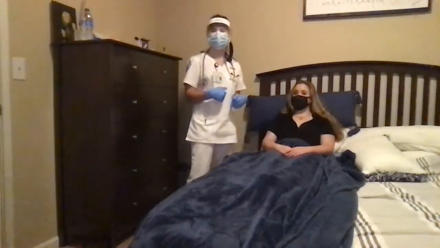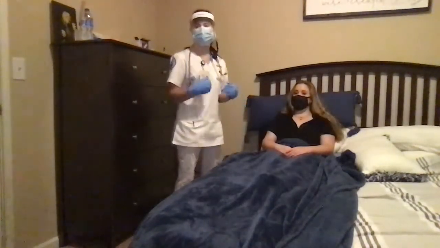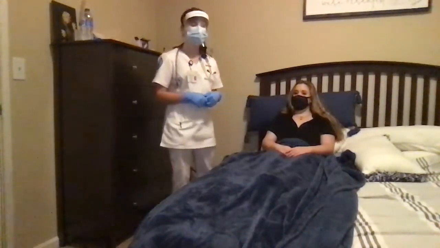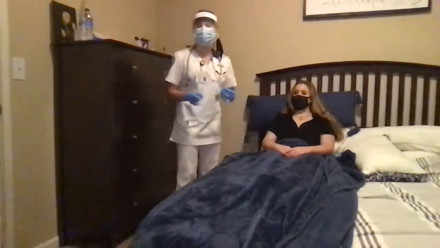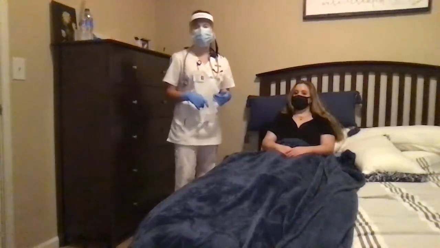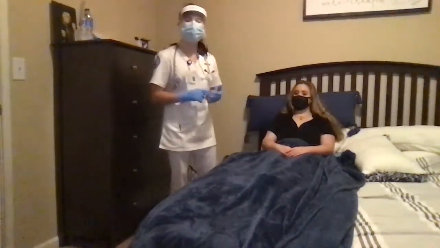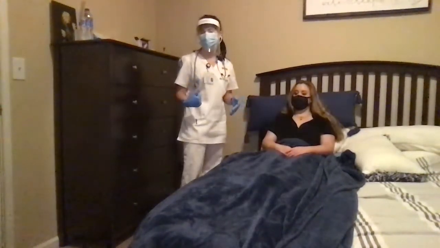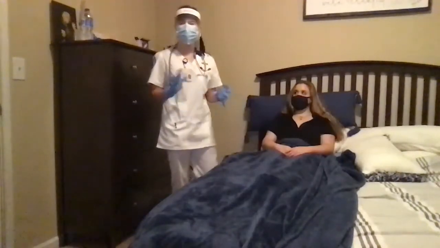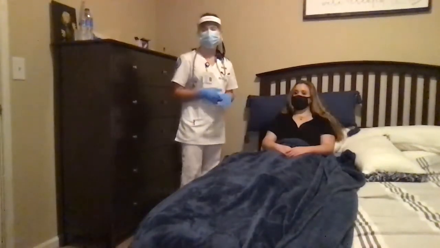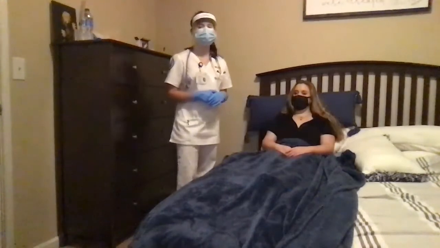Go ahead and assess their appearance altogether. Then I would go ahead and check their vital signs, making sure that their height and weight correspond with what I have on my chart, that there are no differences and it's in the same range.